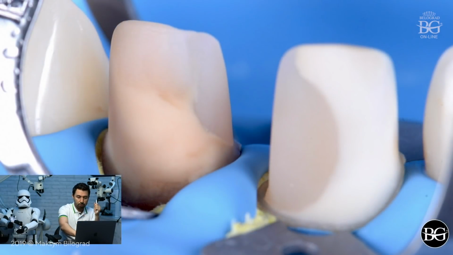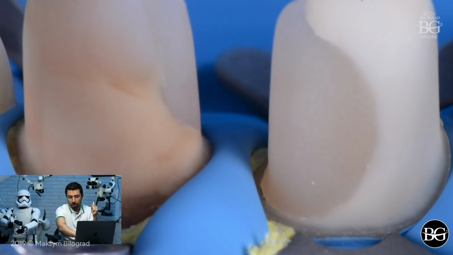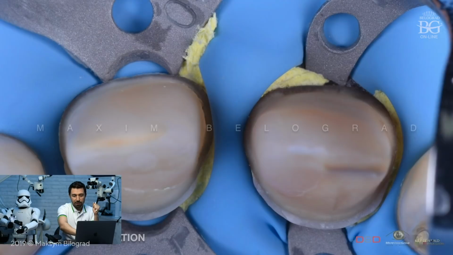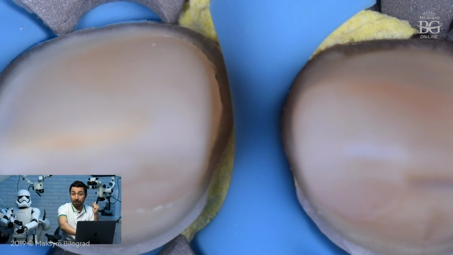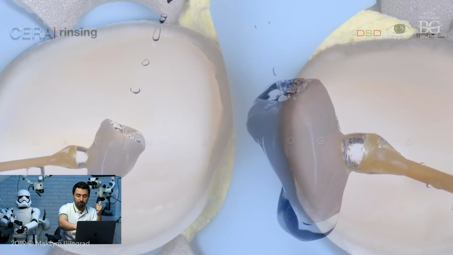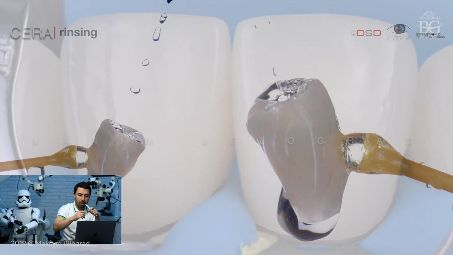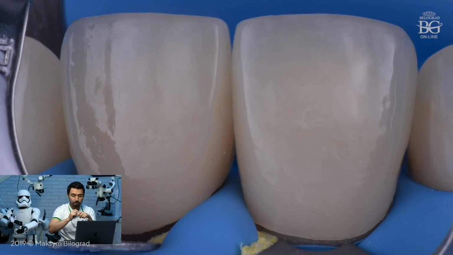So you can see some pictures that were taken with a DSLR camera with a twin flash, sandblasted teeth, proper adhesive protocol. We can bond to enamel, we can bond to dentin, we can bond to composite utilizing the proper bonding protocol. And what is super important also is to check dry fit.